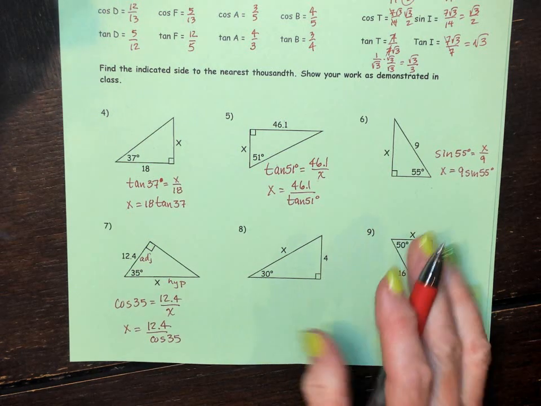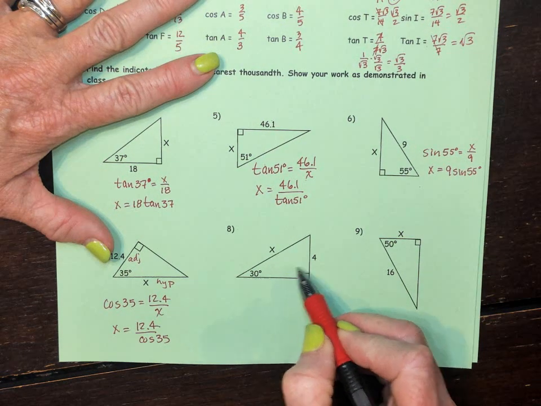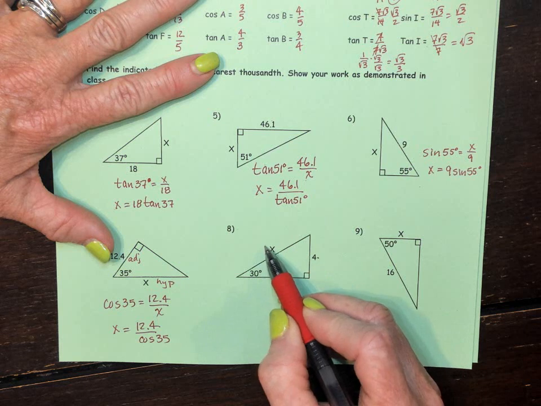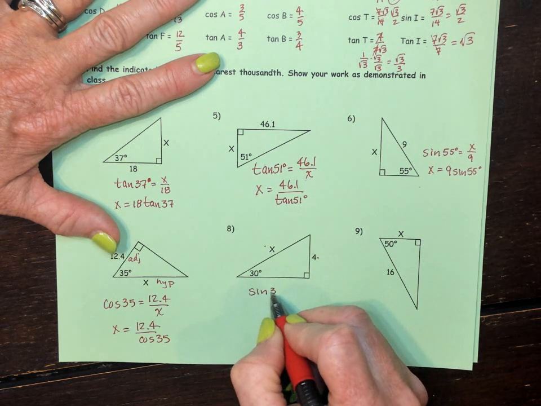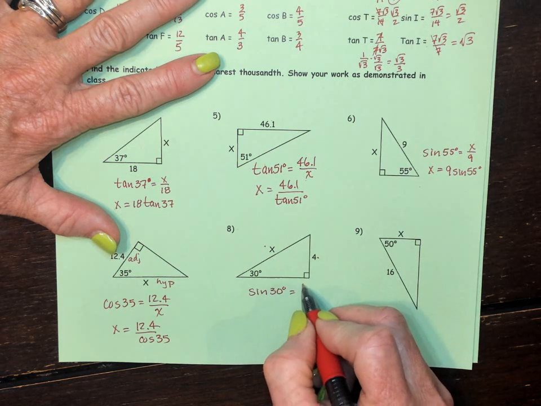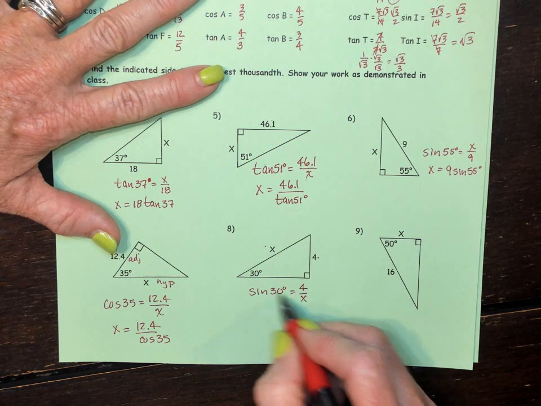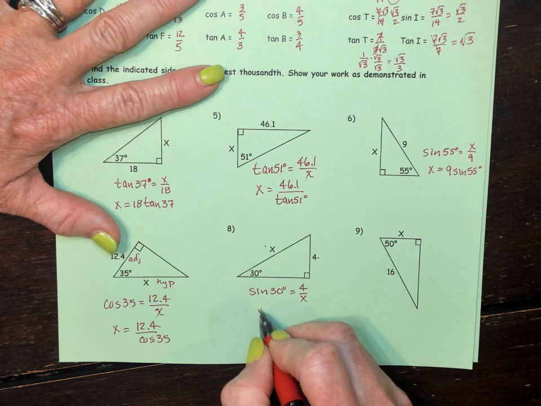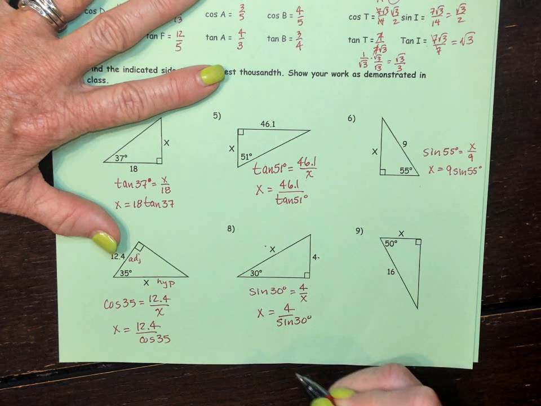Number 8. Let's see, from the 30, that's opposite and hypotenuse, sine. Sine of 30 degrees is opposite over hypotenuse, 4 over x. You can swap these guys. X is 4 divided by the sine of 30 degrees.